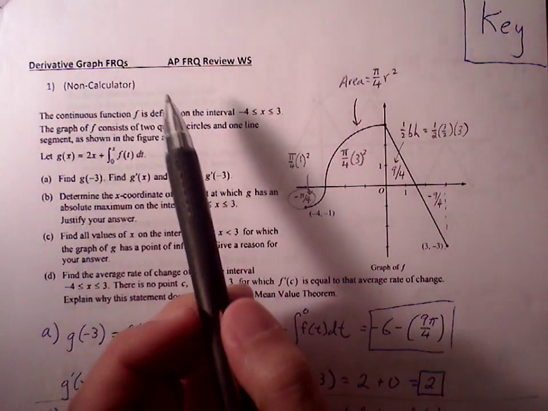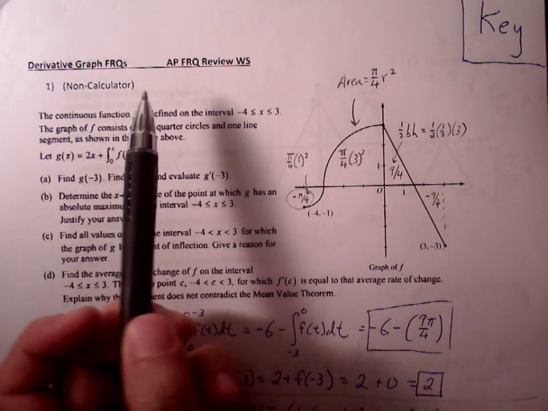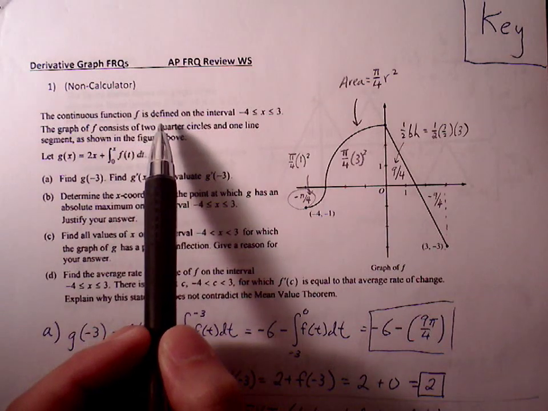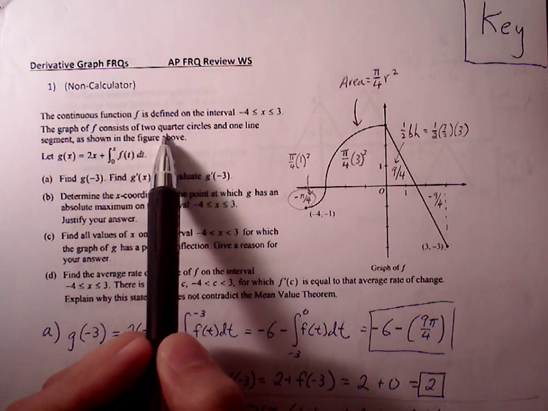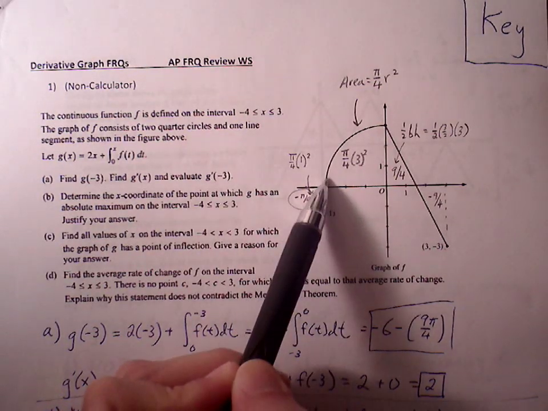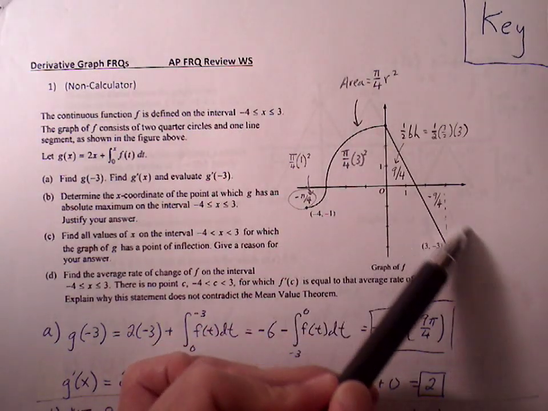This is number 1 off the AP FRQ review worksheet for derivative graphs. This is a non-calculator question. It says the continuous function is defined on the interval from -4 to 3. The graph consists of 2 quarter circles. So there's a quarter circle here, a quarter circle here, and one line segment.